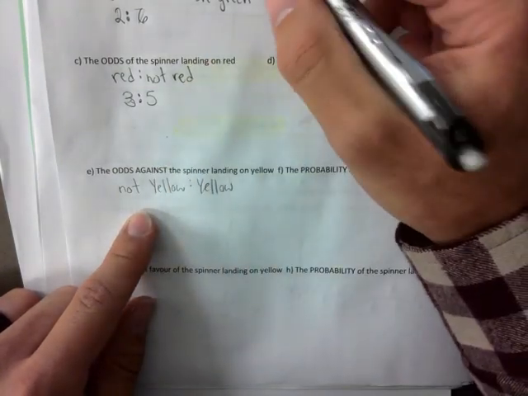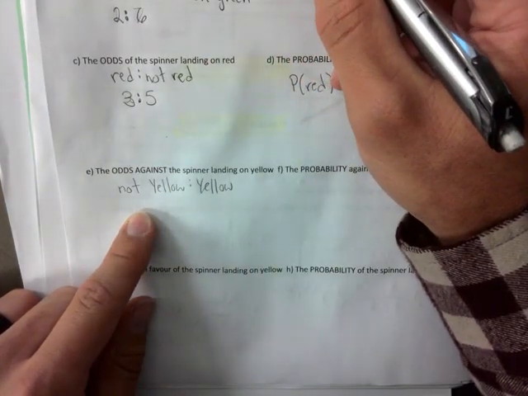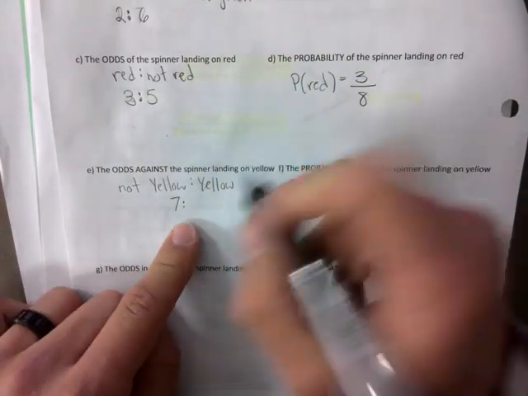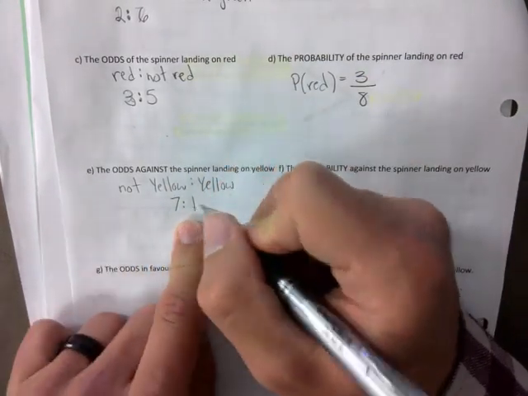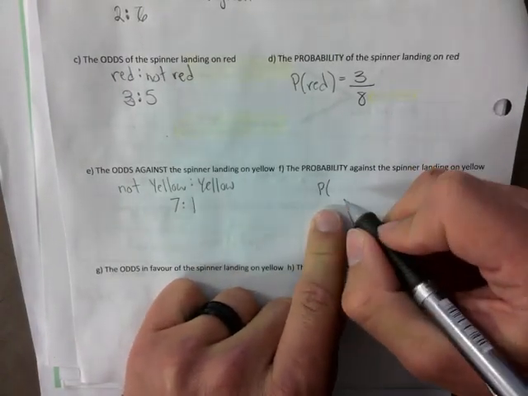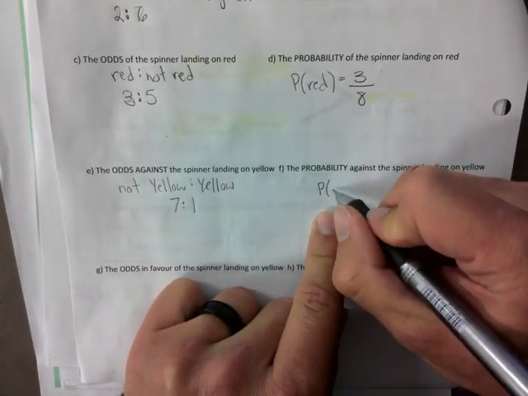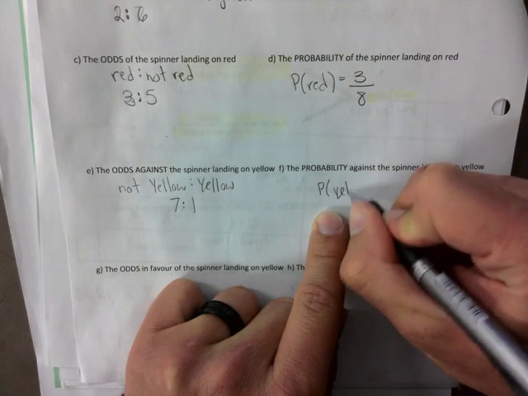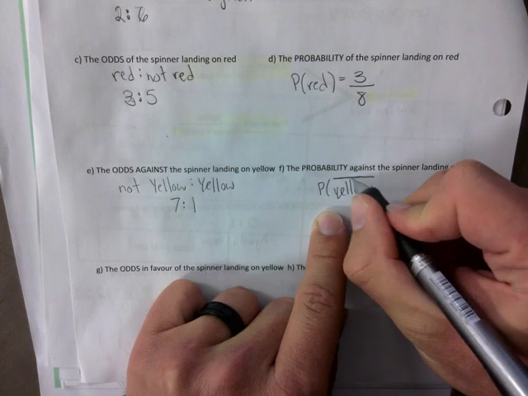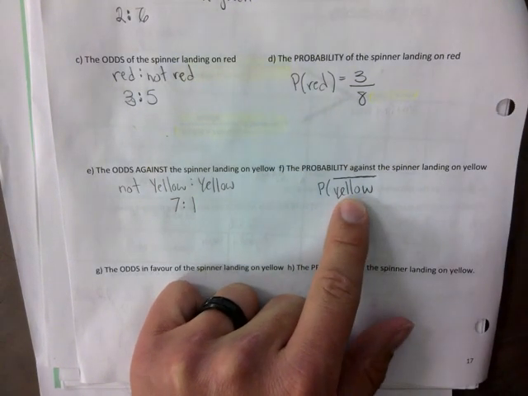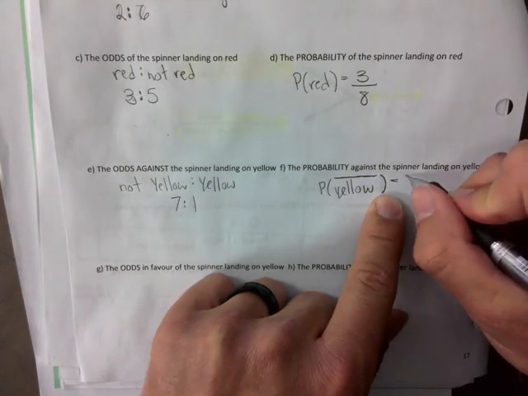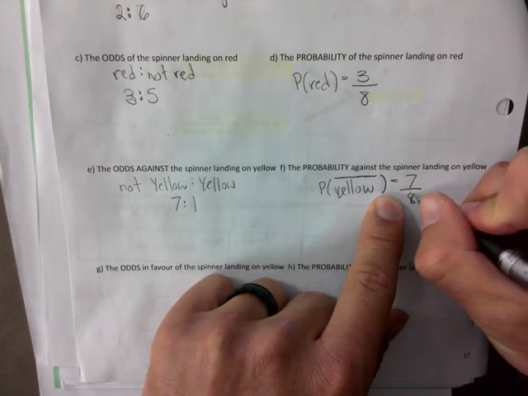The number of ways of not landing on yellow: there's 1 yellow space, which means there's 7 ways to not land on yellow. So the odds are 7 to 1. And then the probability, using this notation, not yellow or against yellow would be 7/8.